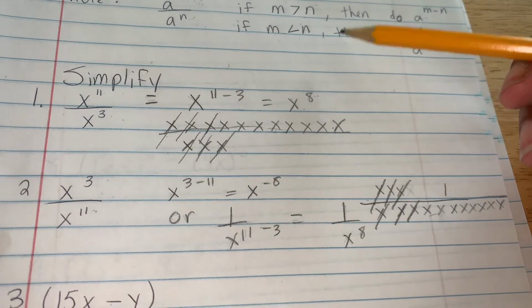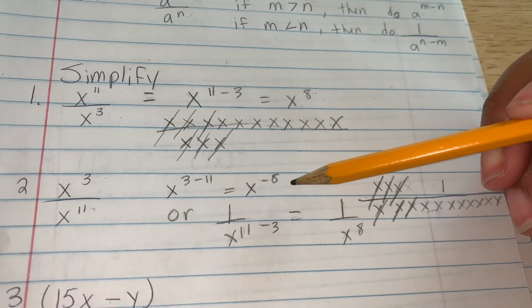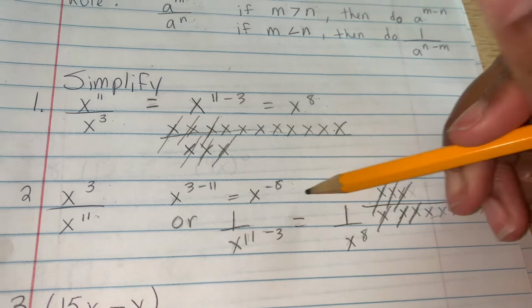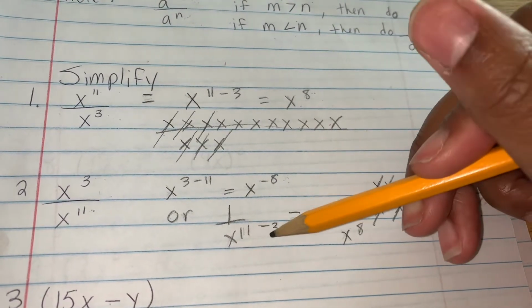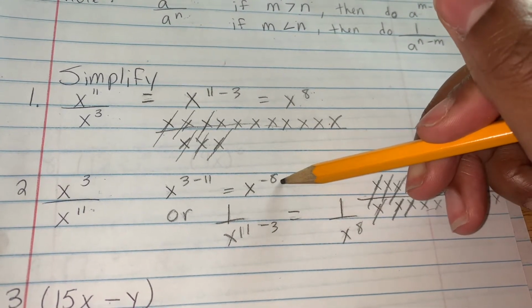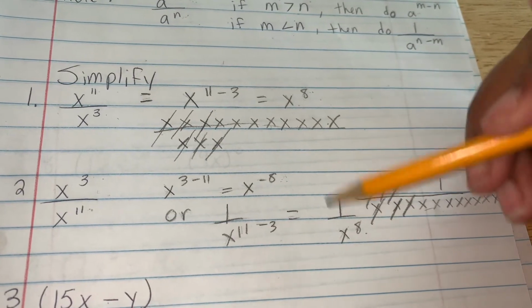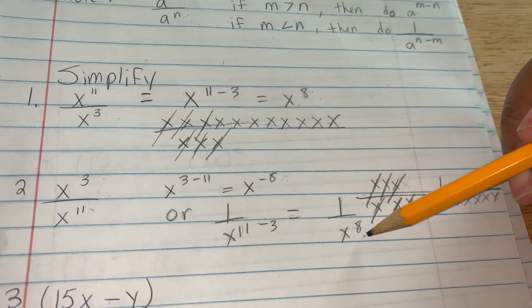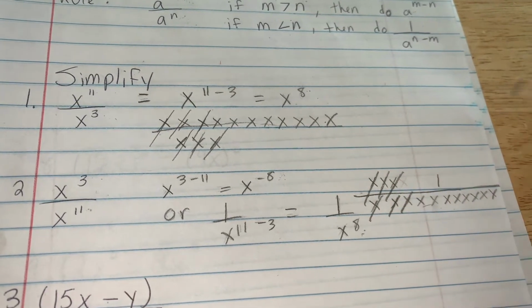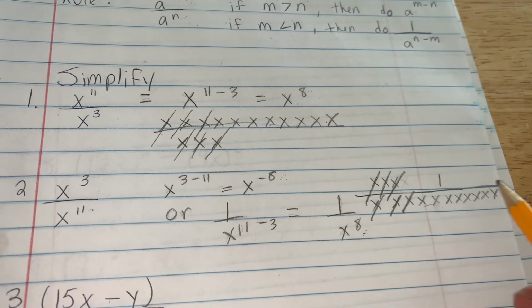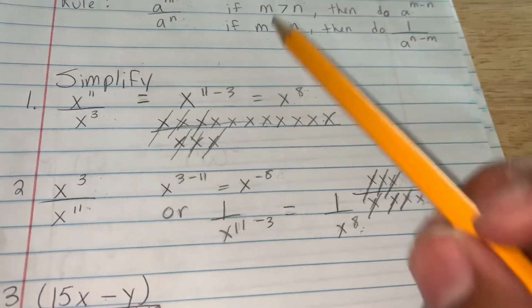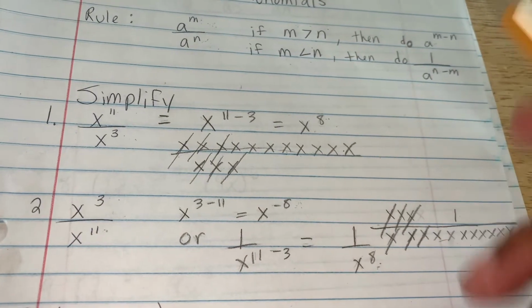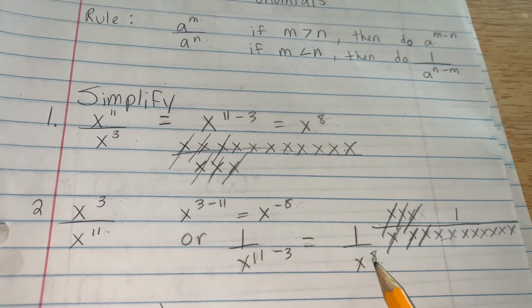Now, if you were to do the first rule, and you could see that this is a negative sign, you'll have a negative exponent. A negative exponent means to put it in the denominator. So this and this are equivalent. But this is the proper way to write your final answer, as you can see by the picture. So the reason why you have this rule, if your m is less than n, is so that you can have a positive exponent in the denominator.